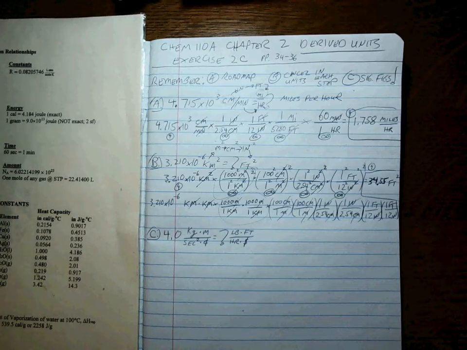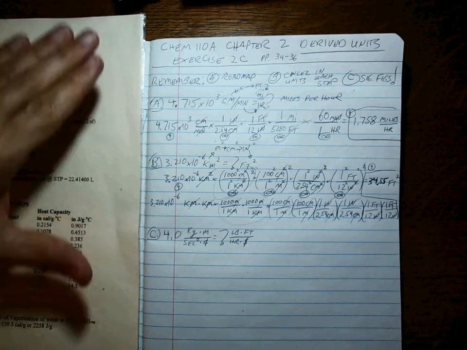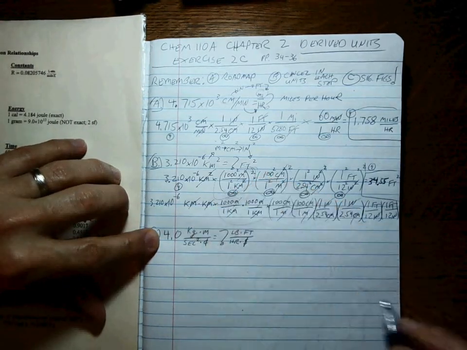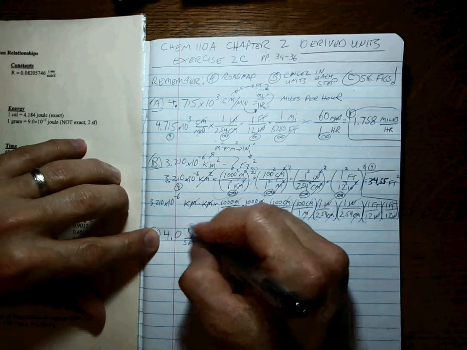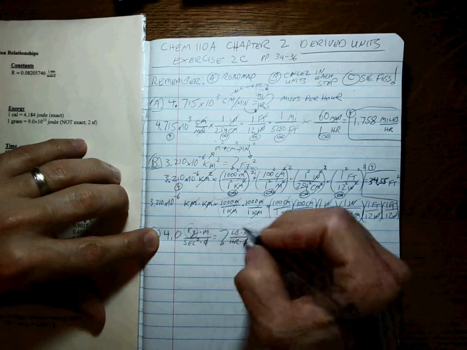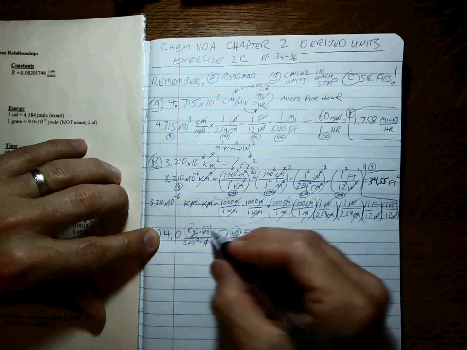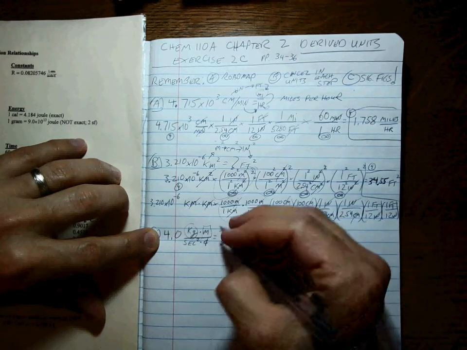Alright, we got one more to go here, and it seems like it's scary, but it's not. Not if you think in terms of: kilograms is a mass and pounds is a mass. Meters is a length and feet is a length.